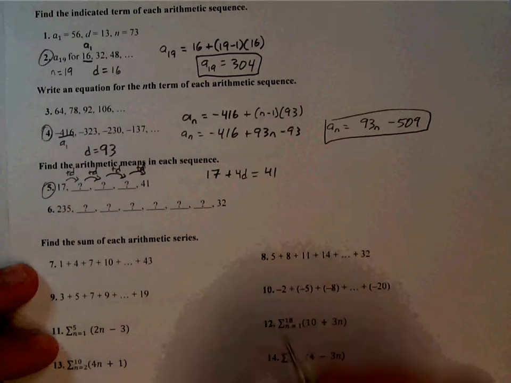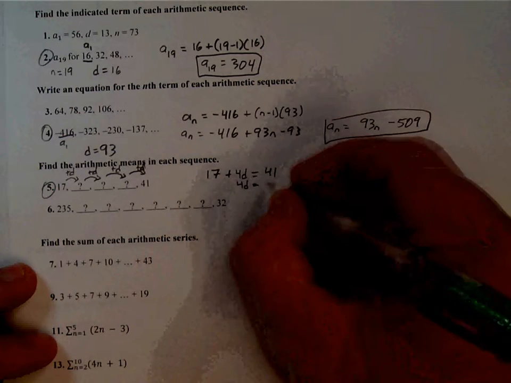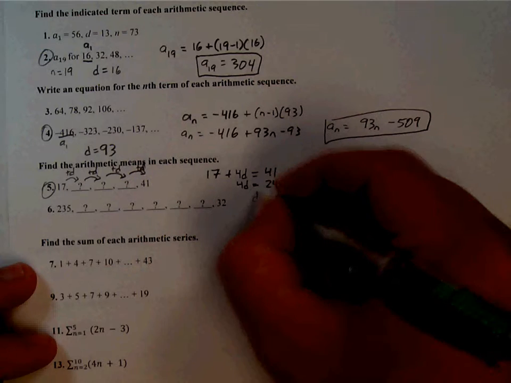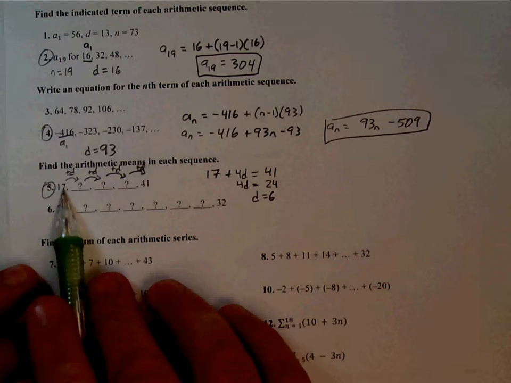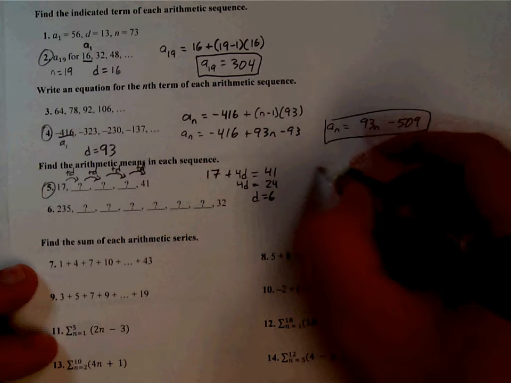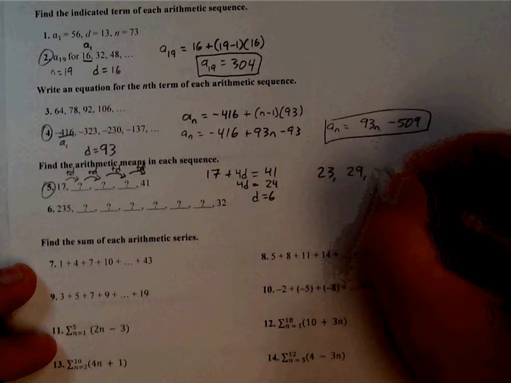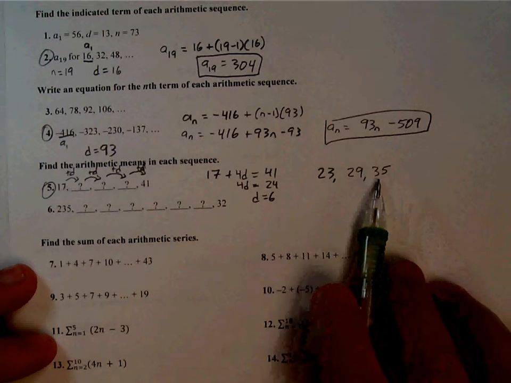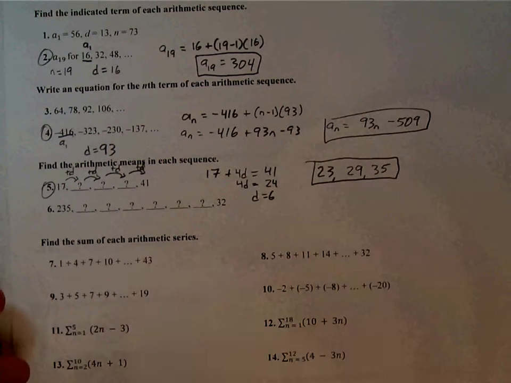So now I can figure out what d is. Subtract 17 from 41, we get 24. Divide by 4, we see that d is 6, so I'm adding 6 every time. So if I'm adding 6 every time, let's go ahead and do that. We started at 17, add 6, we get 23. Add 6 again, you get 29. Add 6 again, you get 35. There's the 3 missing ones. If you add 6 again to 35, you get 41, which is what it should have been. So we know we did it correctly.